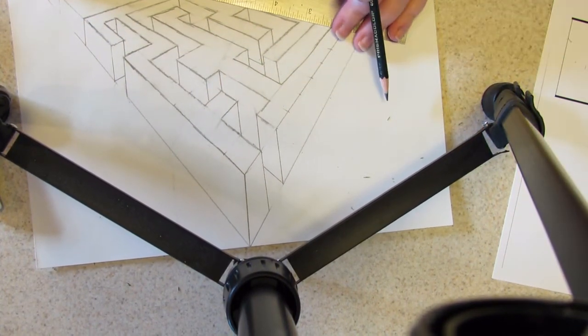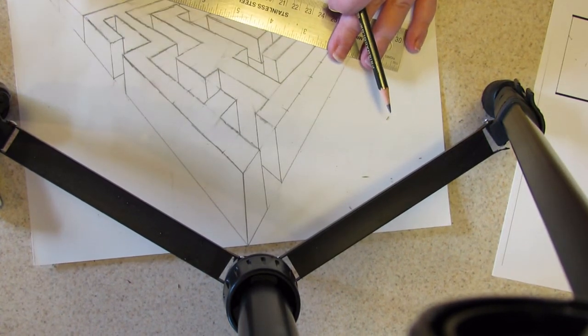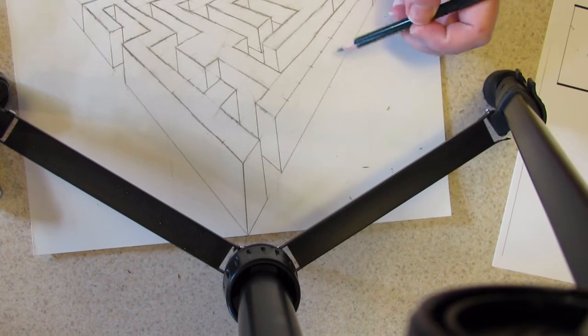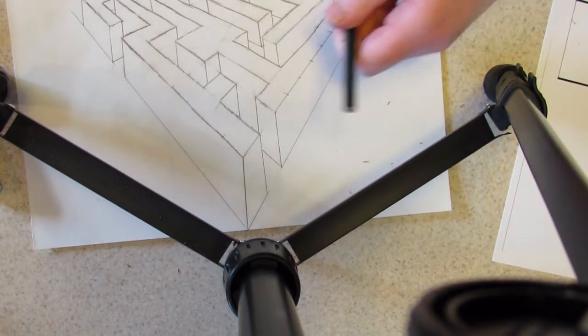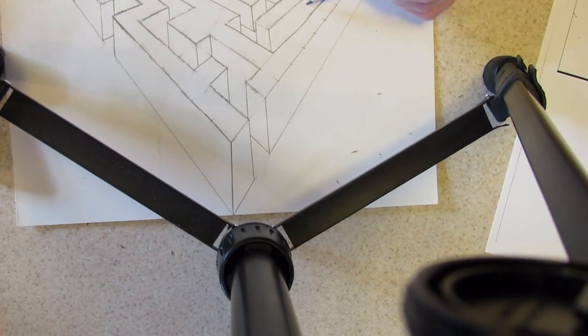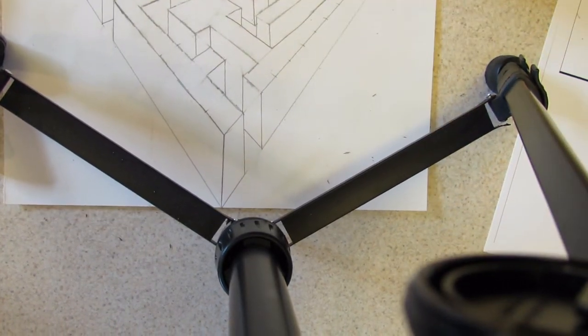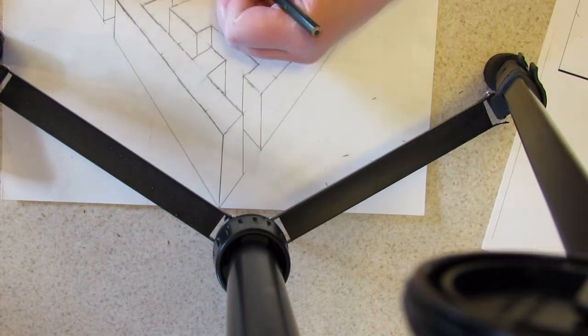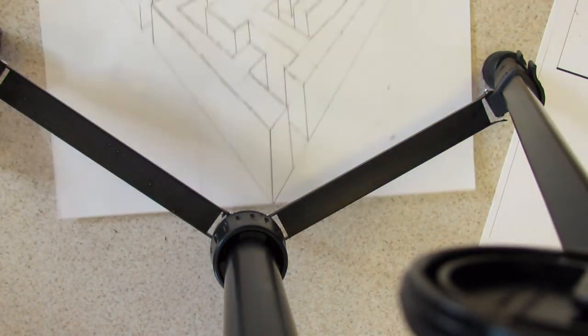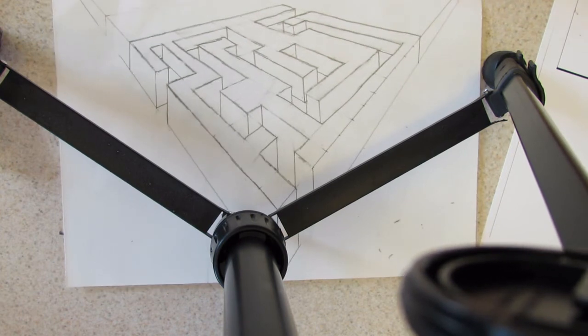If I'm looking, the bottom edge of this wall should have a little line here. Like I can see the bottom of this side. So when I'm saying that, it may seem a little confusing.